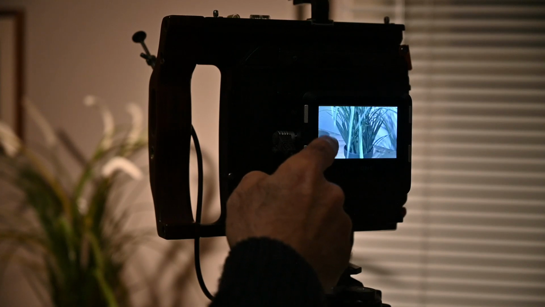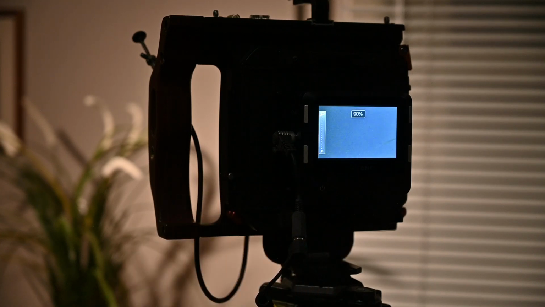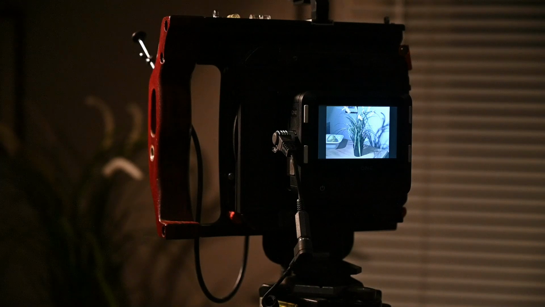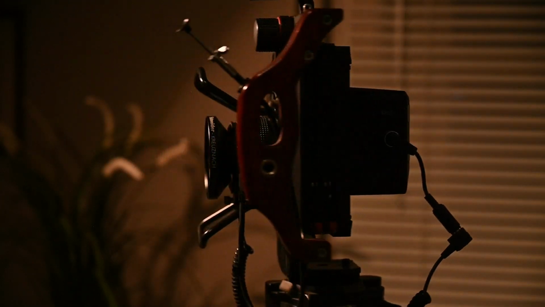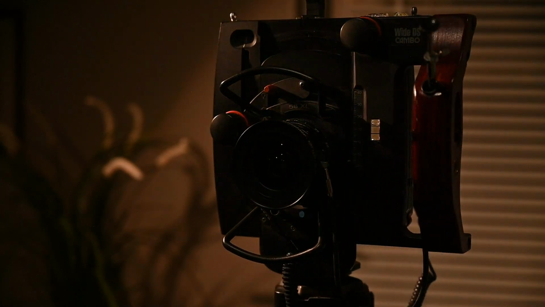The focus is still not right. I need to adjust this, and the white balance isn't right either. And that is the way you can work with an analog camera and a digital back. I do like the hybrid approach because it's kind of fun to work like this.